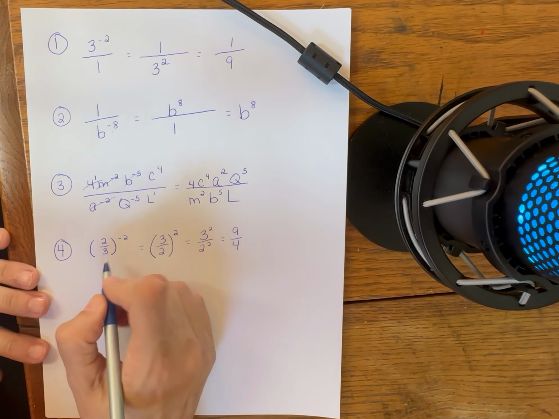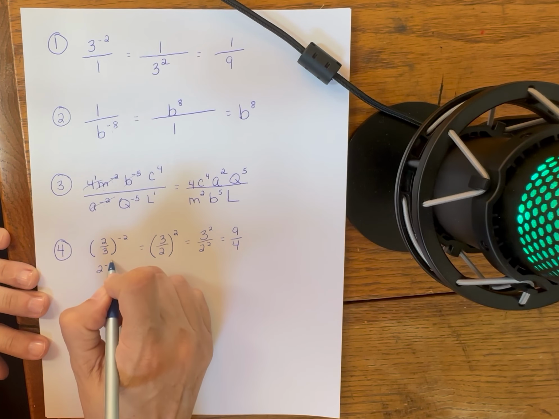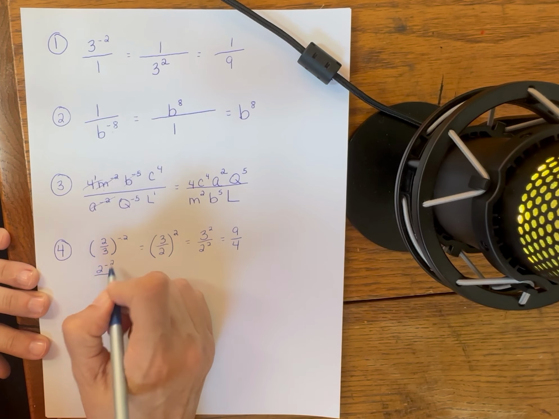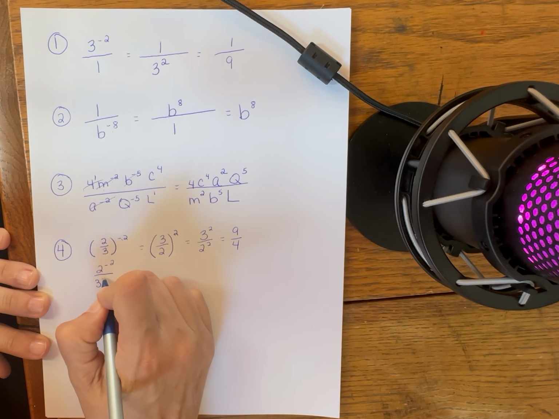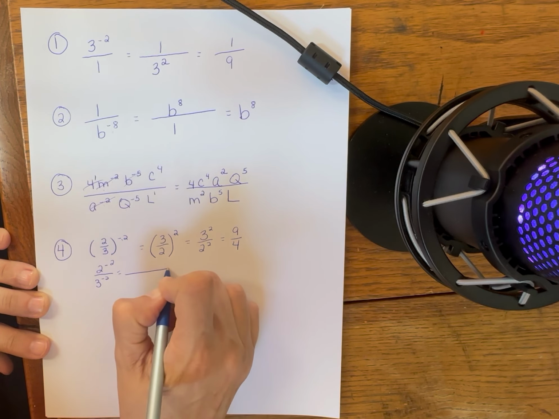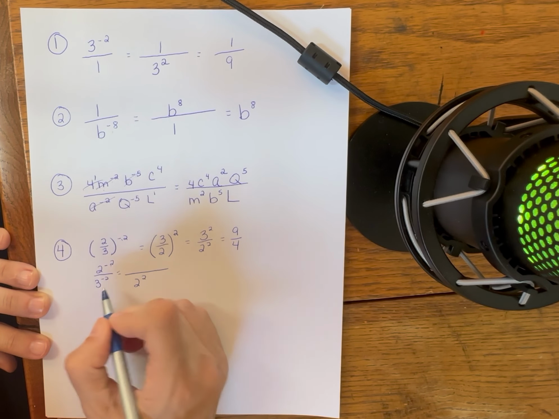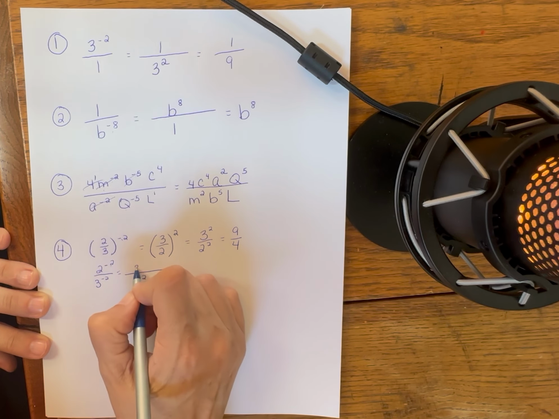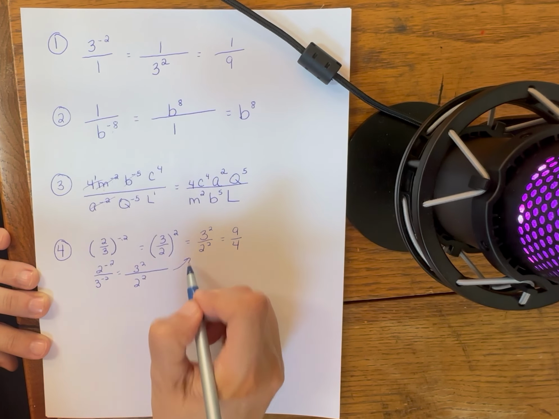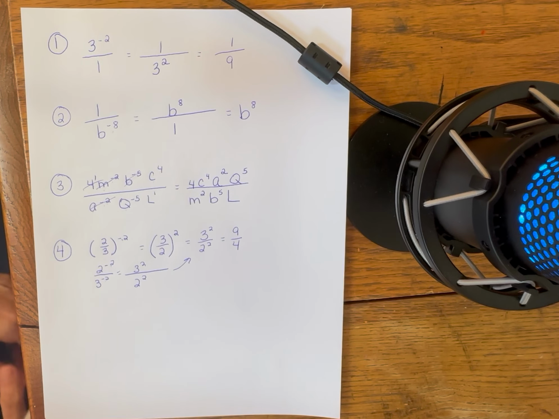If you need to look at it a different way, you could have just broken it up like this. 2 to the negative 2, 3 to the negative 2. And then the base has a negative exponent, so move it to the bottom. The base has a negative exponent, so move it to the top. And that puts us right there. So whichever way you want to look at that.